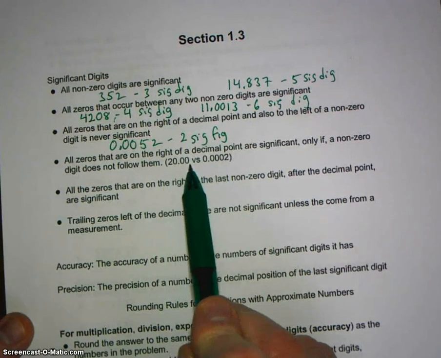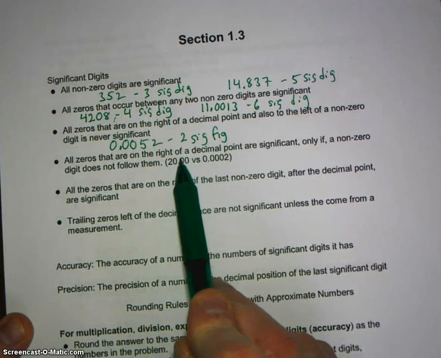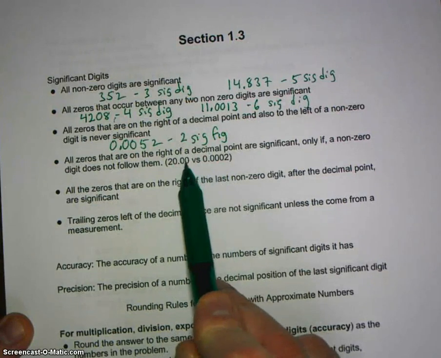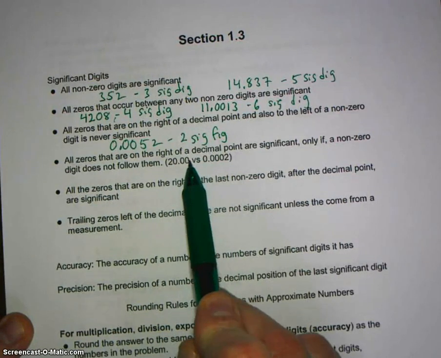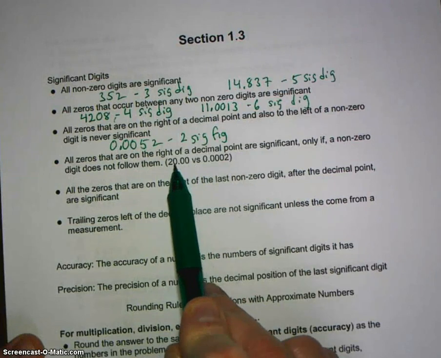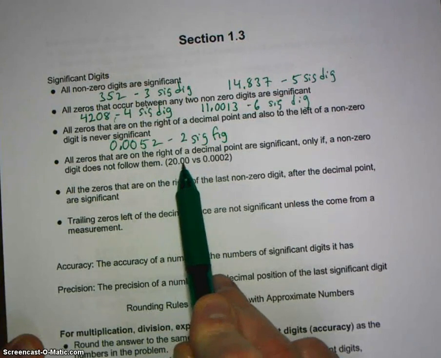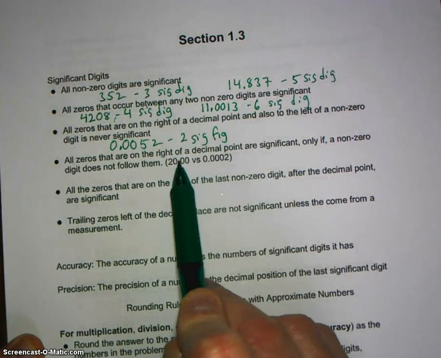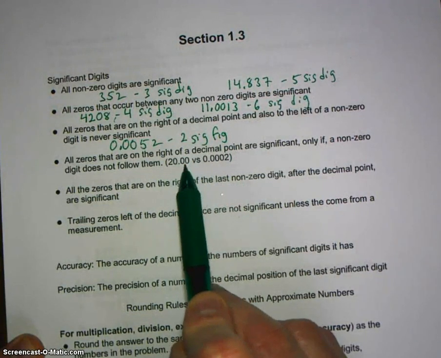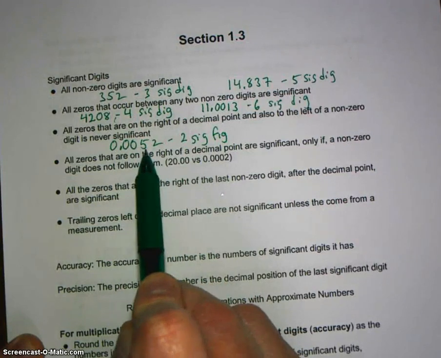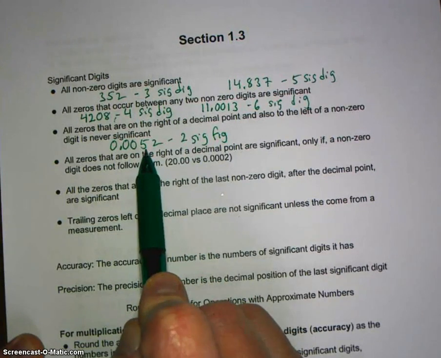These zeros are right of the decimal place, and there's no non-zero number behind them, so these are significant, which makes this one significant because now this 0 is trapped between two significant digits. So trailing zeros like this are significant. Zeros like this that are only there to push the number into the right position are not significant.